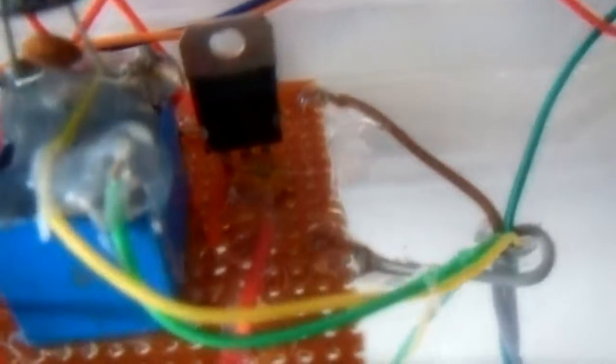This is the RTC, and it is a 7805 regulator. And here the capacitor has been used to remove the noises from the DC source. This is the DC power supply, and this one is the AC source, and this one is attached to the bell.